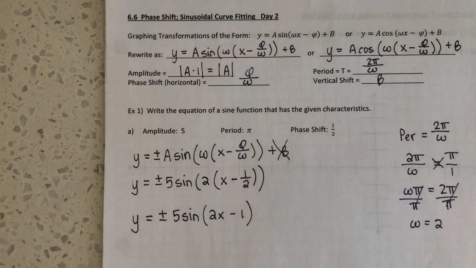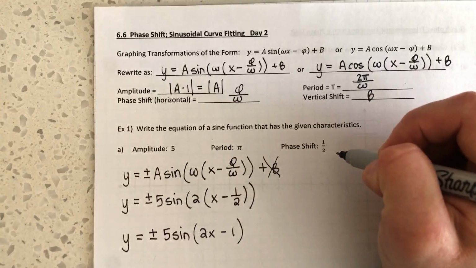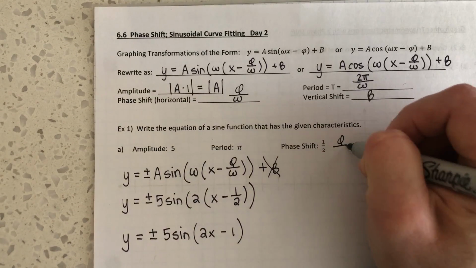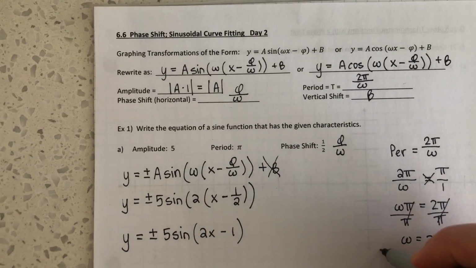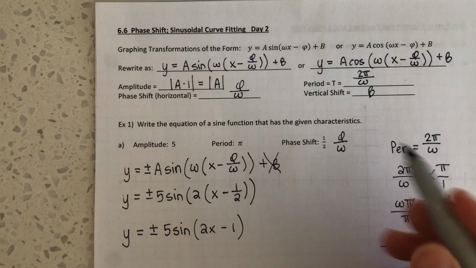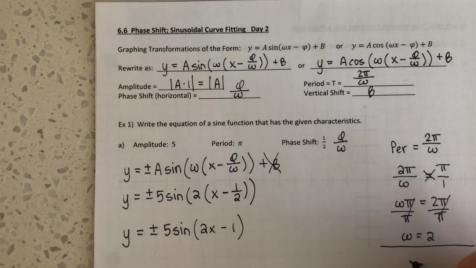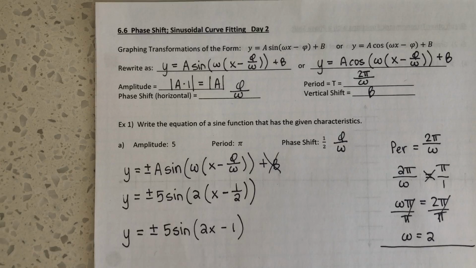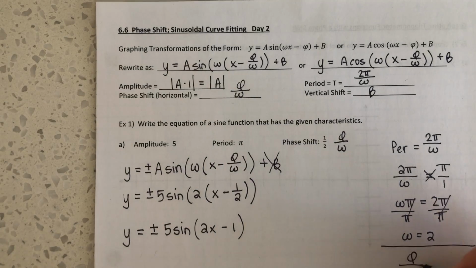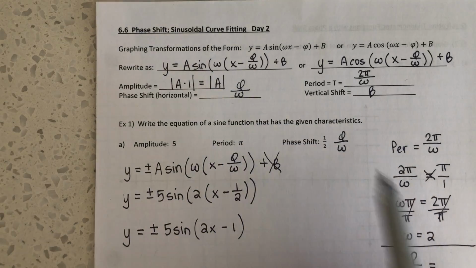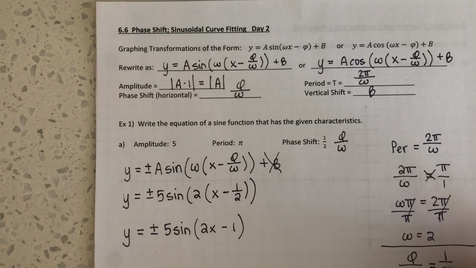Now, here's another thing you can do, right? You know your phase shift is always phi over omega, right? So once you find omega, you can use your phase shift, which is phi over omega, and set it equal to 1/2. Right?